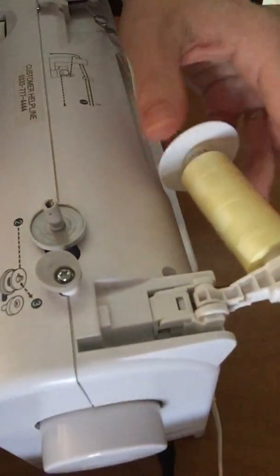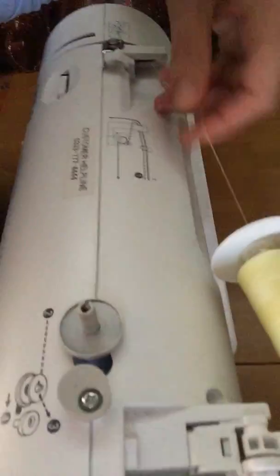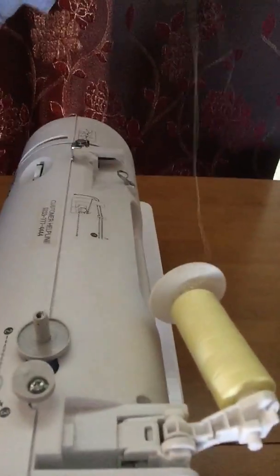Okay, so here we go. I've got some yellow thread. So here we go on our bobbin. Right, so my thread's on here. I've put my cap on, right? And now just watch my little journey that I'm going to take here.